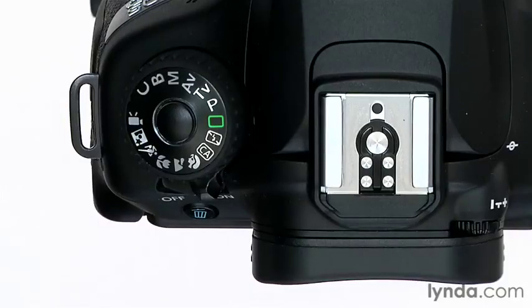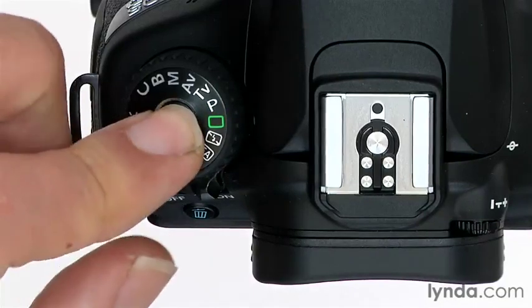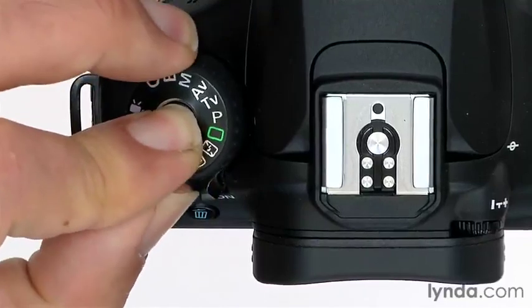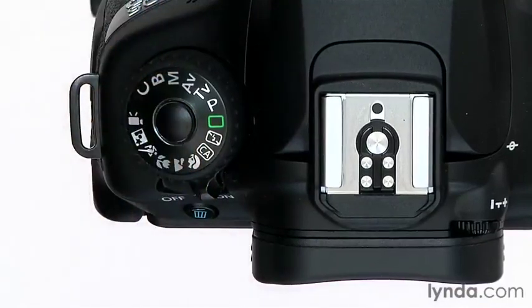For the rest of this chapter, we want you in auto mode, and that's this green box right here. Now, the way you change the mode dial is you press down this button here in the middle, and then you just rotate the dial. And there's a white line right here next to the mode dial. Just make sure the mode you want is lined up with that. So again, we want you on auto mode, which is the green box. In this mode, the camera is going to decide pretty much everything for you.